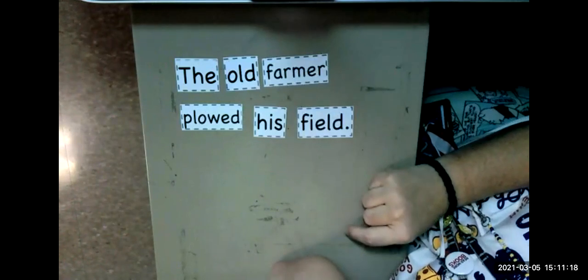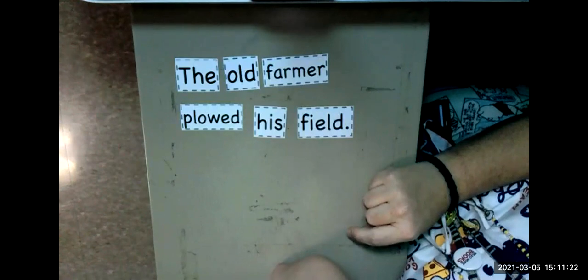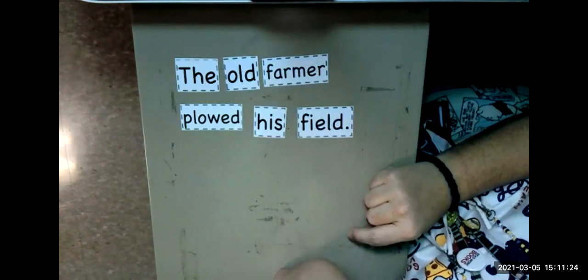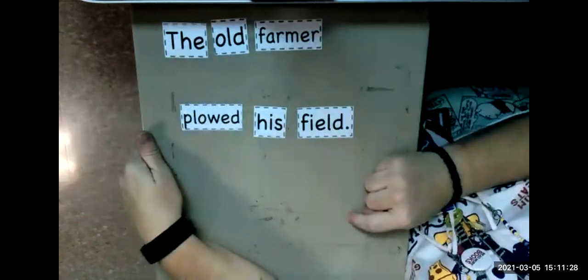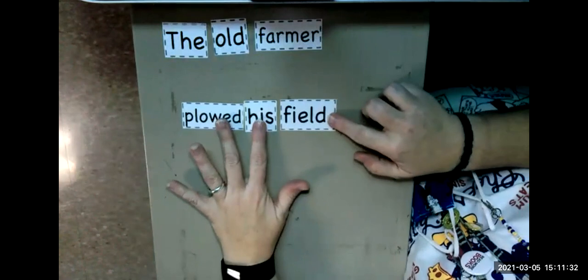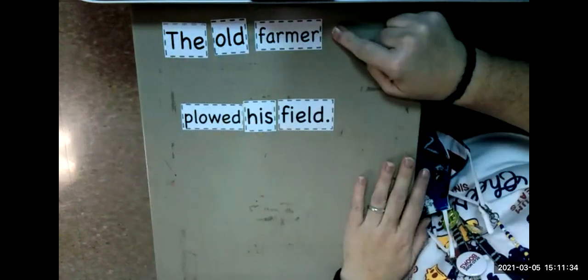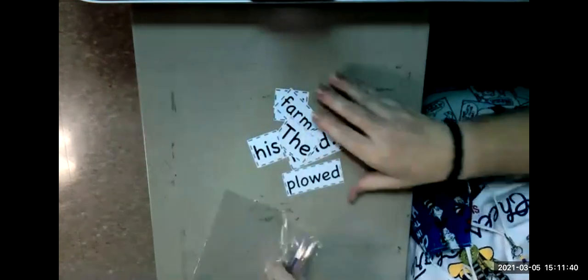All right, so what is the subject of the sentence? Who or what is the sentence about? It's about the old farmer. What does the old farmer do? He plowed his field. So this is the subject. This is the predicate. Very good.